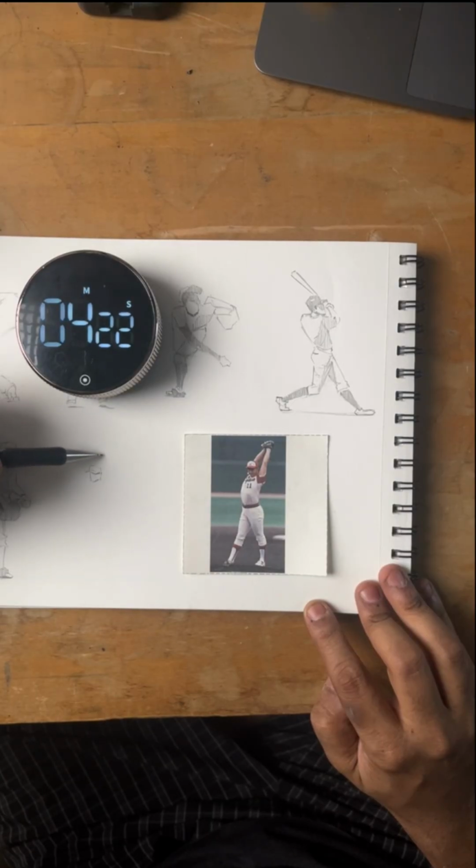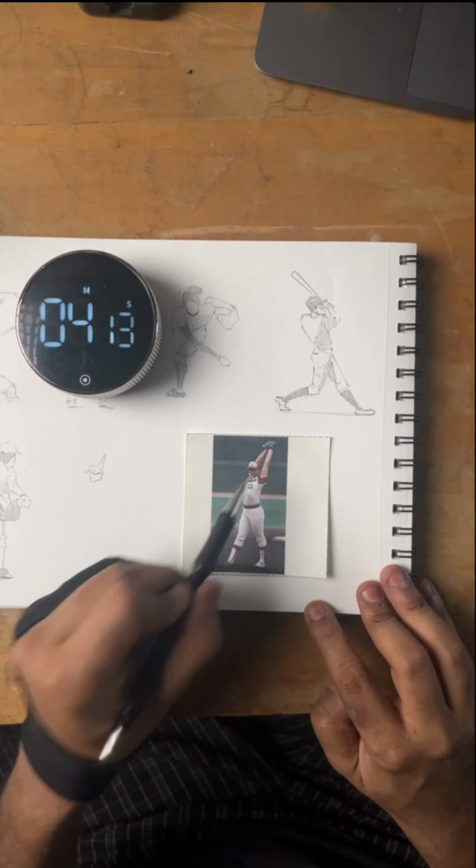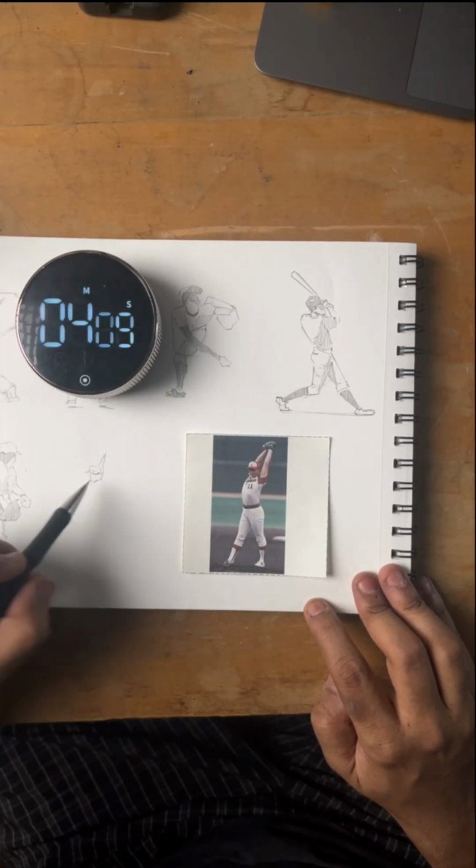Here again I'm going to look for the negative shape. This is what I mean by negative shape: I have drawn what's between the two arms, the space which is between the two arms, just like this.